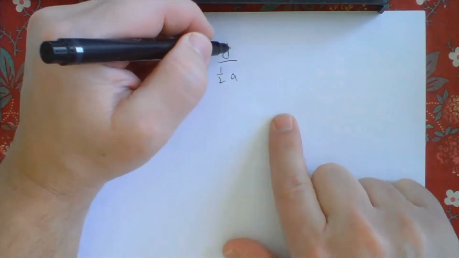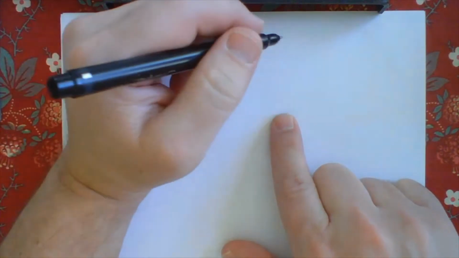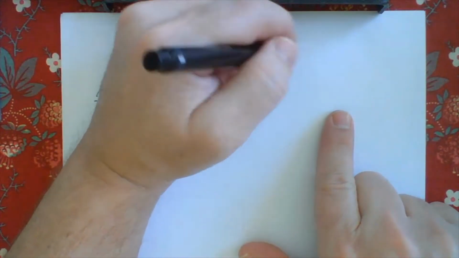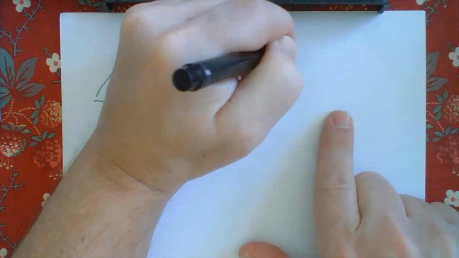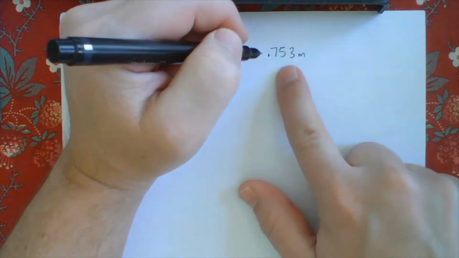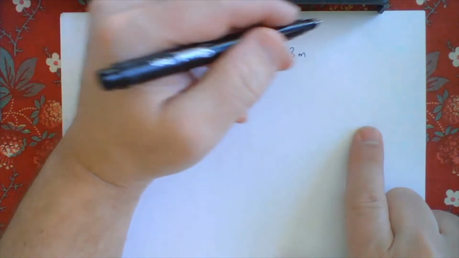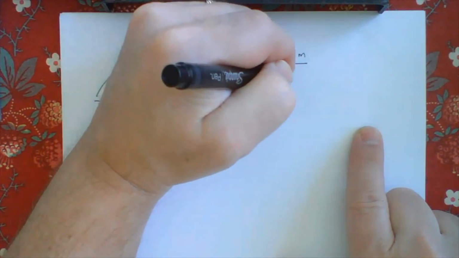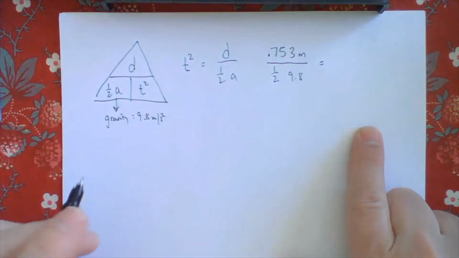The distance that you had to measure though had to be in meters, so make sure that you converted that to meters. So like for my example, my table was 0.753 meters high, so it was 75.3 centimeters. I just moved the decimal 2 places. So that's my distance. I'm going to divide that by half of the 9.8, and that's going to give me my amount of time in the air.